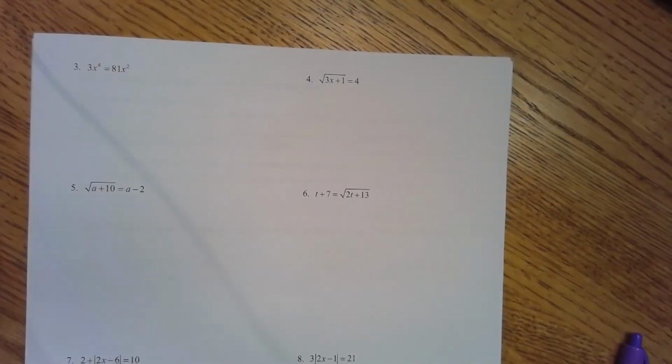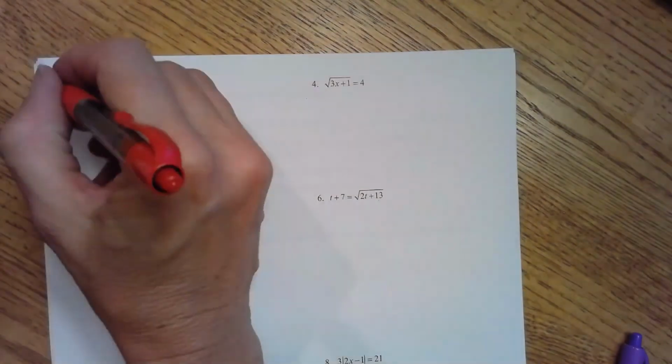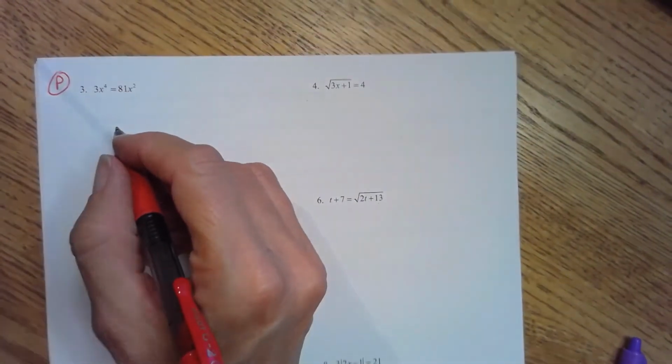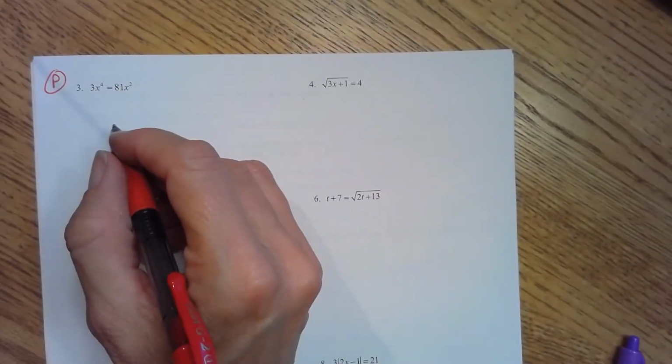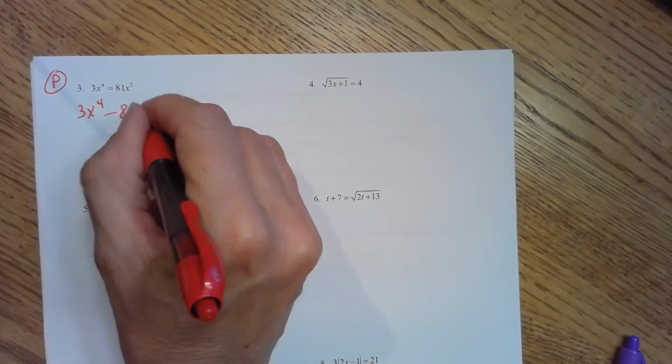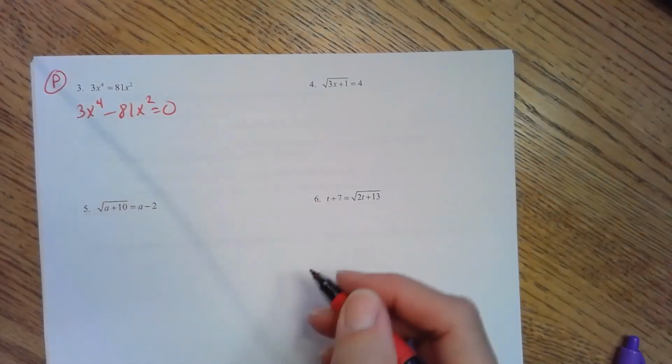Number 3. We have 3x to the 4th equals 81x squared. Again, it's polynomial. How do I know that it's polynomial? Because I have powers of 4 and 2 and so forth. So now what we need to do is go ahead and subtract over the 81. So 3x to the 4th minus 81x squared equals 0.